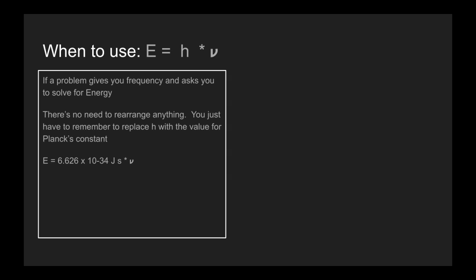This calculation isn't very complicated, because normally that's the case. They'll give you the frequency, and all you have to do is plug the frequency in for nu, and then multiply it by 6.626 times 10 to the minus 34th, and there you go. You have energy, and that energy is in joules. And that's it. Those are your equations that you use for light calculations.